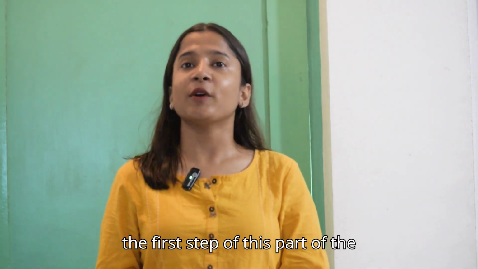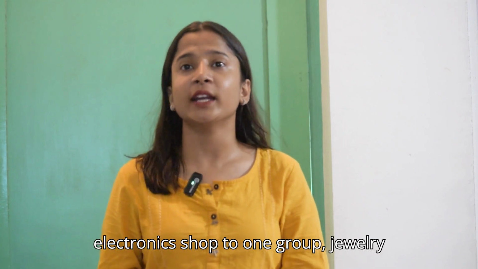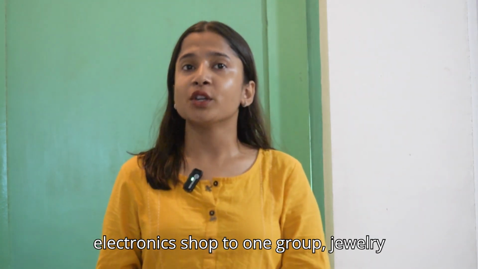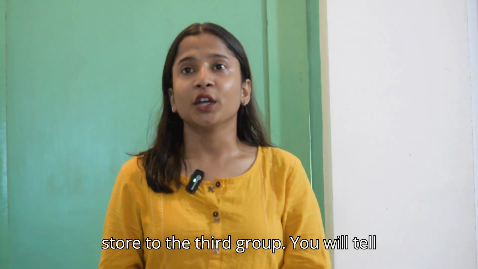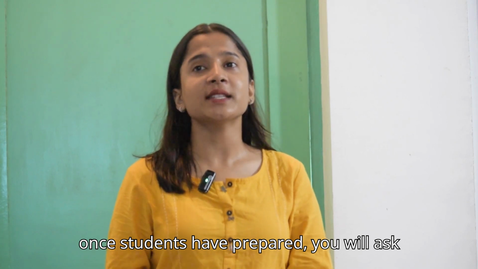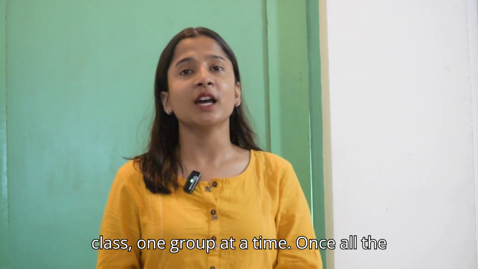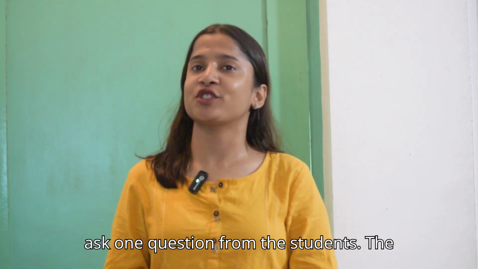And for the first step of this part of the lesson, you're going to divide the class into three groups. You will assign electronics shop to one group, jewelry shop to the second group, and clothing store to the third group. You will tell the students to prepare a role play. And once students have prepared, you will ask them to come and perform in front of the class, one group at a time.